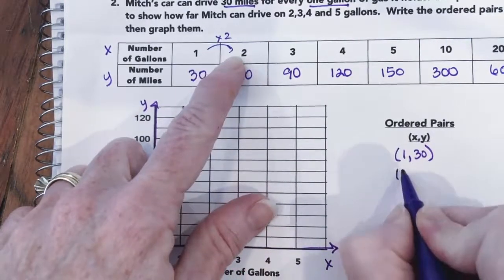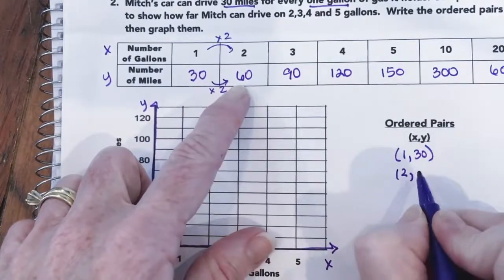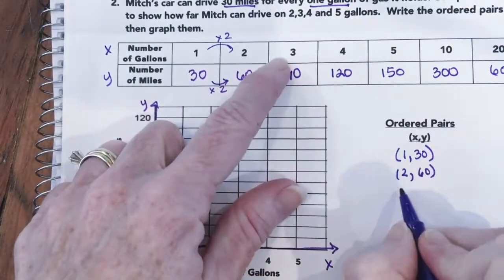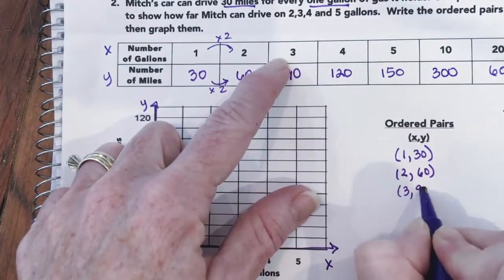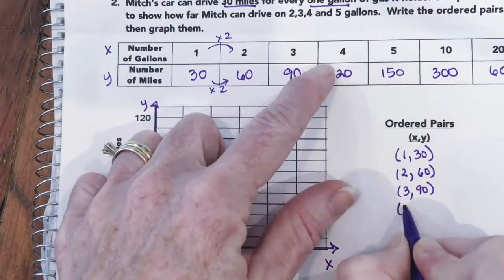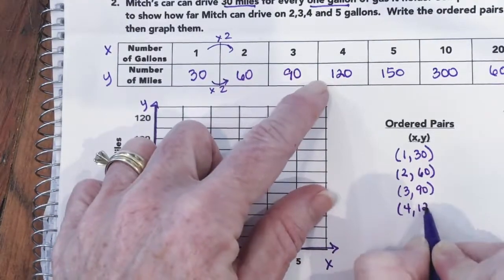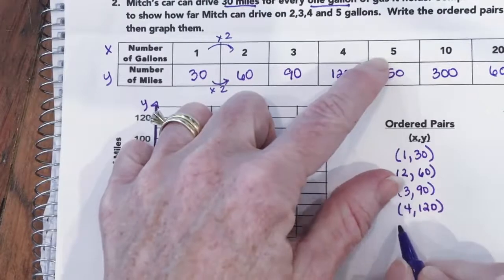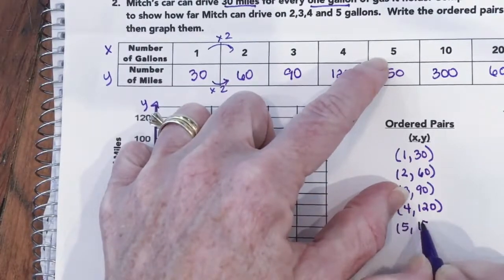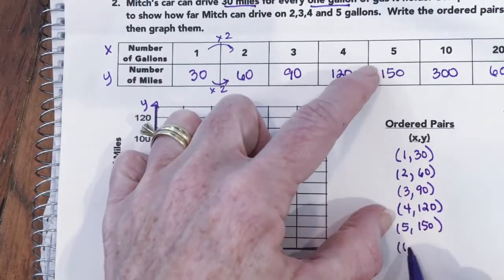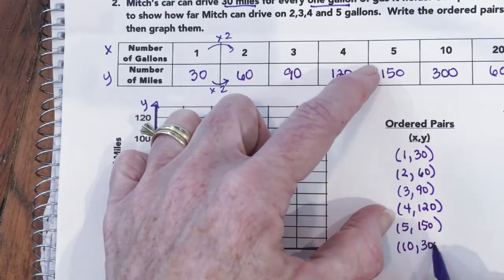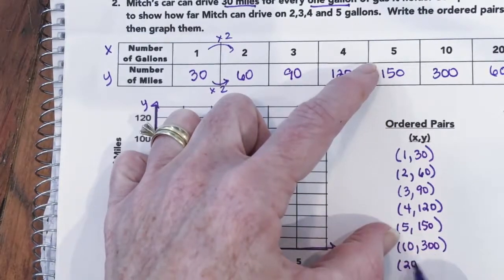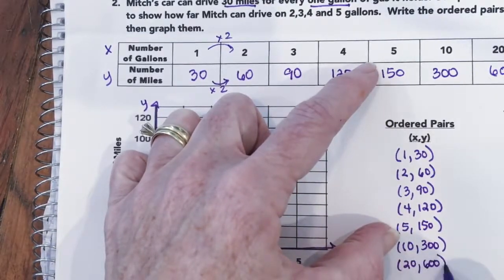When x is 2, y is 60; 3 and 90; 4, 120; 5, 150; 10, 300; 20, 600.